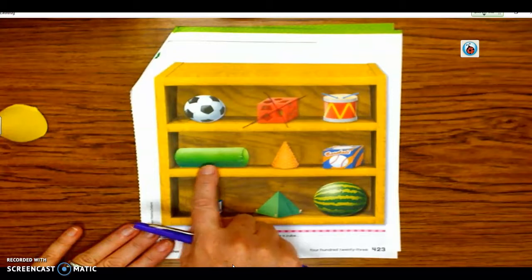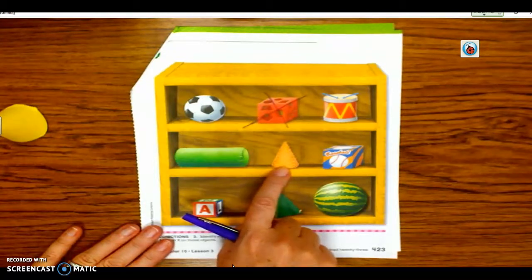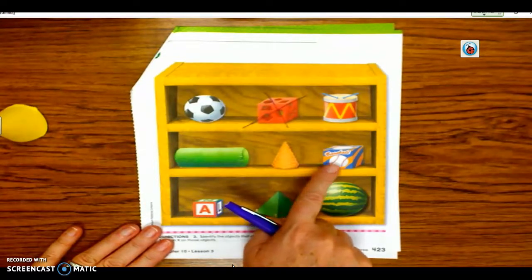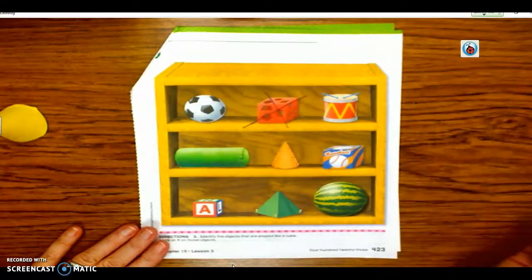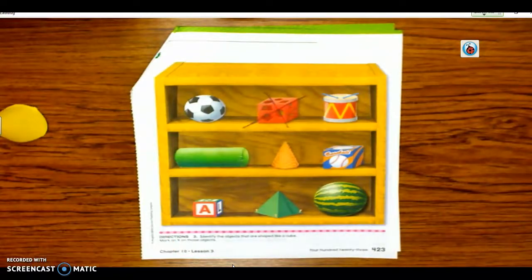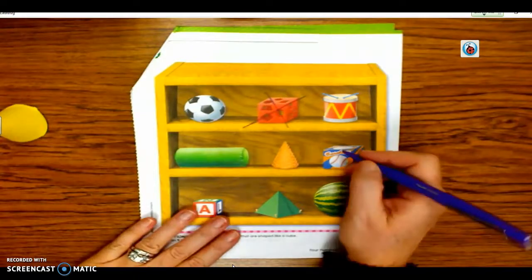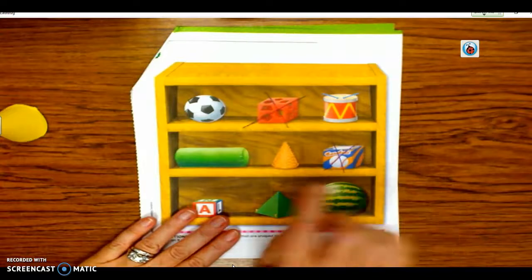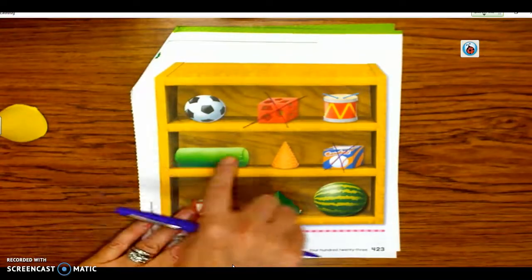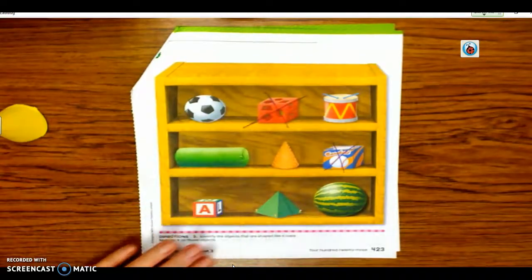Looking on the middle row, this looks like it might be one of those squishy pillows. Looks like an ice cream cone. And a box that has baseball on it. I don't know if there might be a baseball in there, or there may be some baseball cards in there. Which one is shaped like a cube? Yes, the box. This is a cone. This is a cylinder.